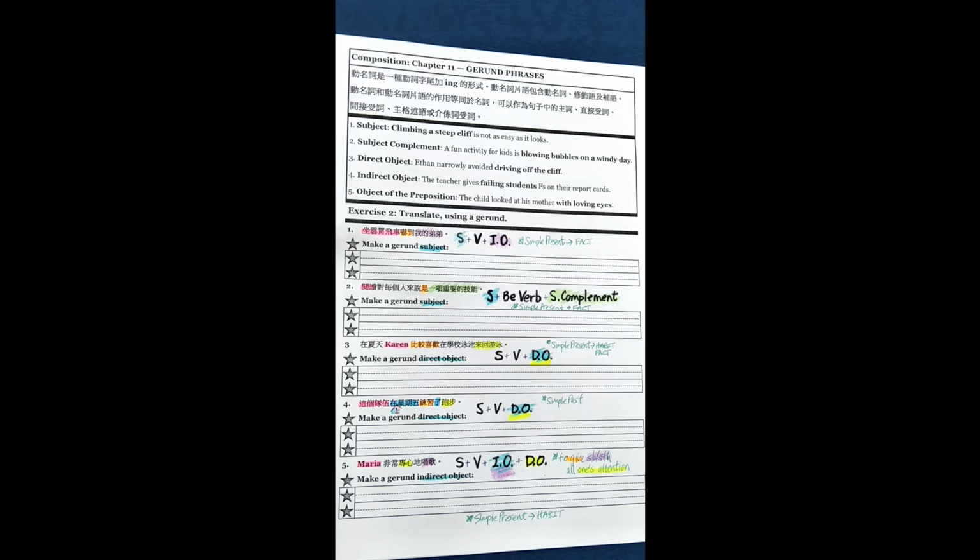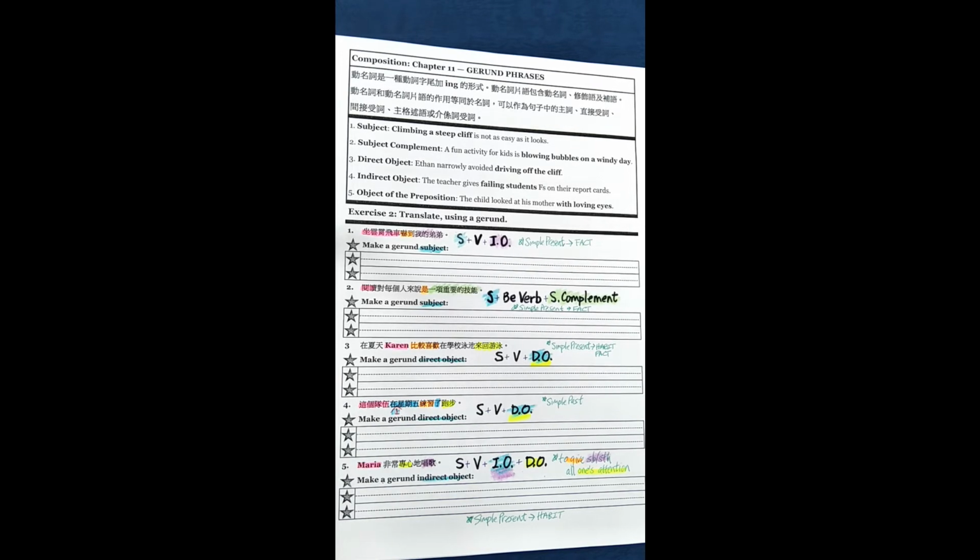You first find the verb. The verb is most important in English. Then you ask, who is doing this verb? Who? That is the subject. Then you ask, the subject is doing what? What is the direct object? Then you ask, the subject is doing what to whom? For whom? That is the indirect object.